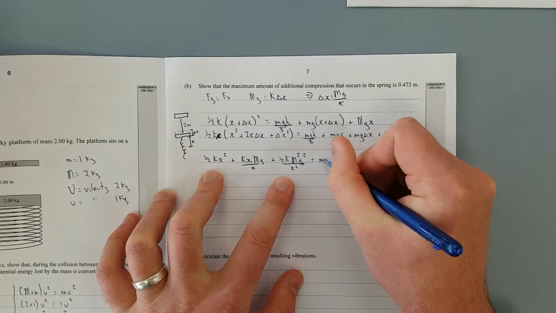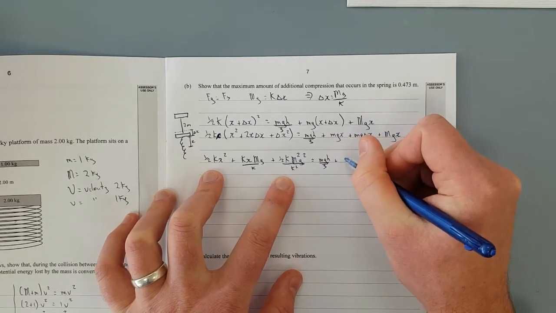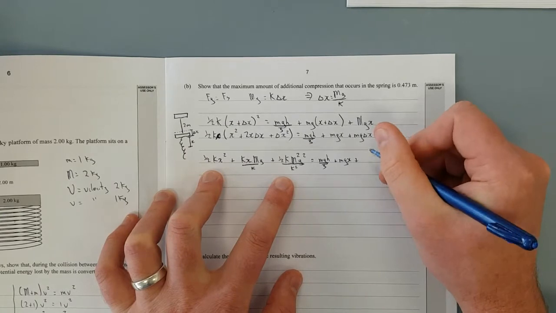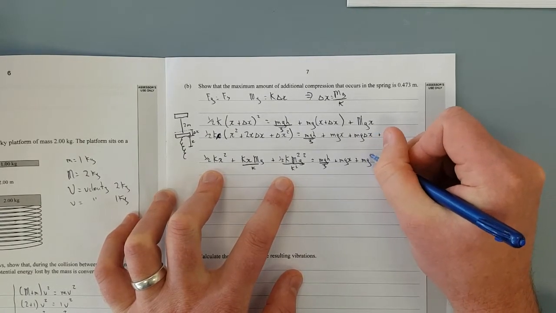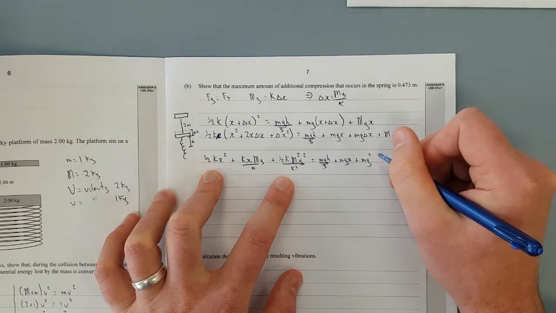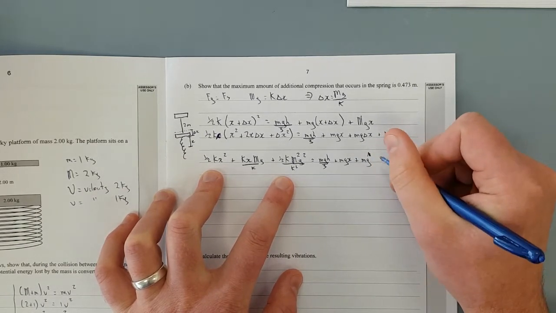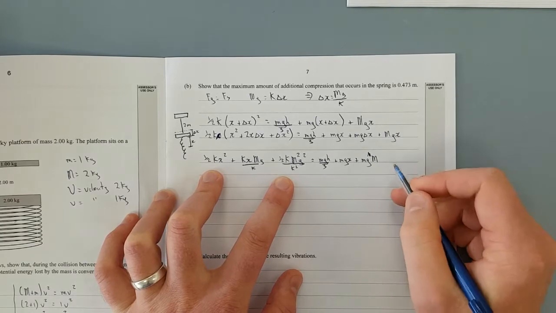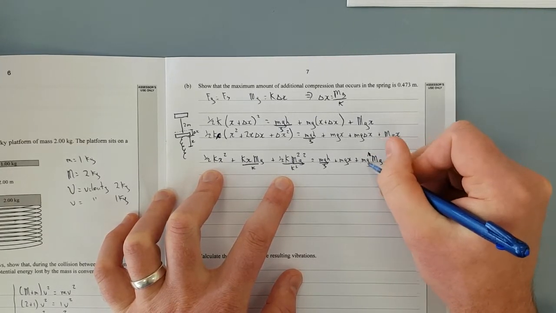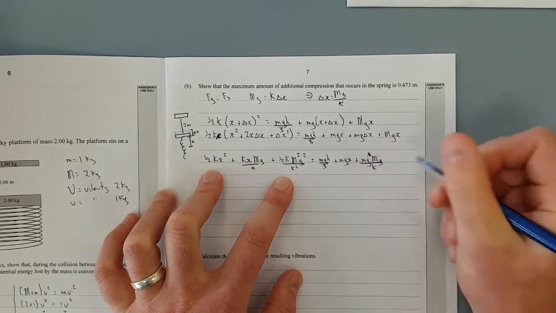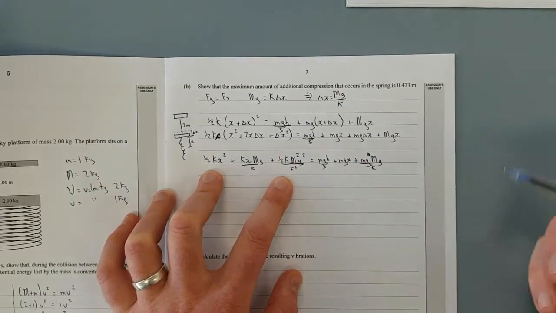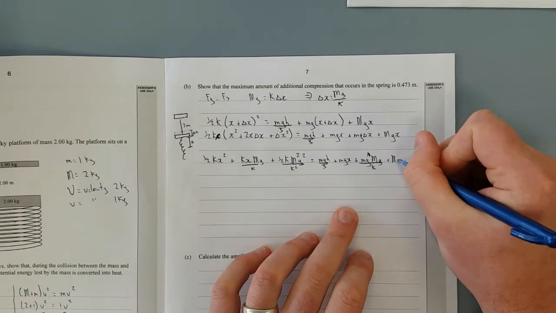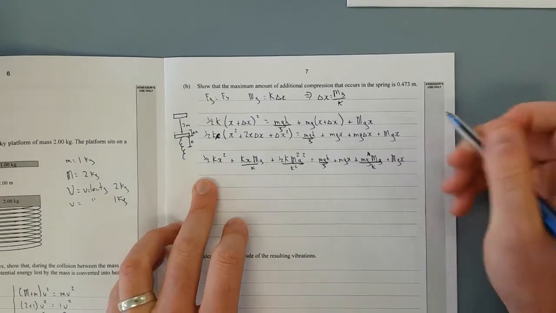That is equal to mgh over 3 plus mgx plus, oh it is g squared, because we had this g over here over k, because we've substituted this into here, and now we just get plus Mgx.